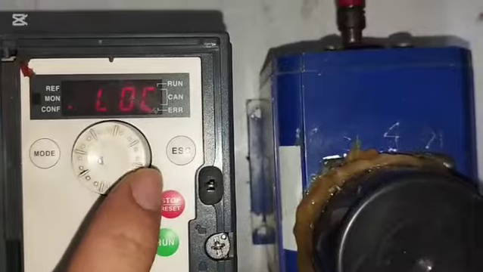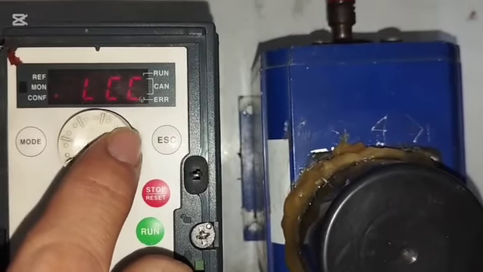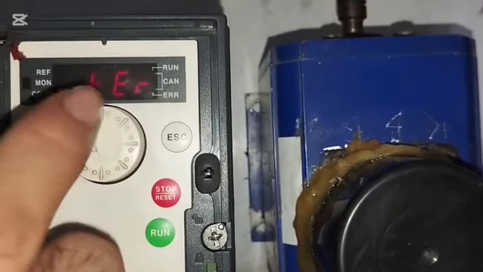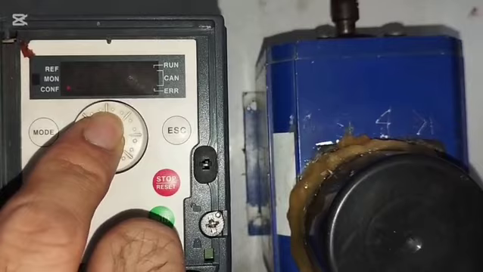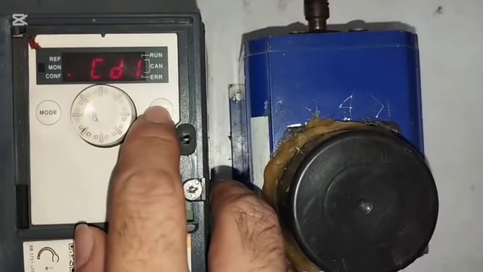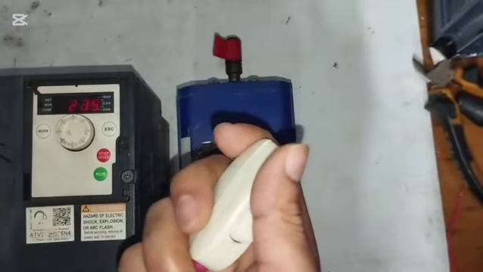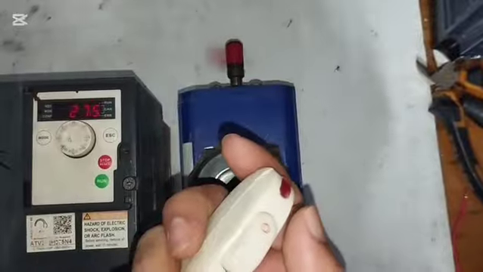Now local is set, need to change to terminal, press escape, exit. Now run the motor from terminal.